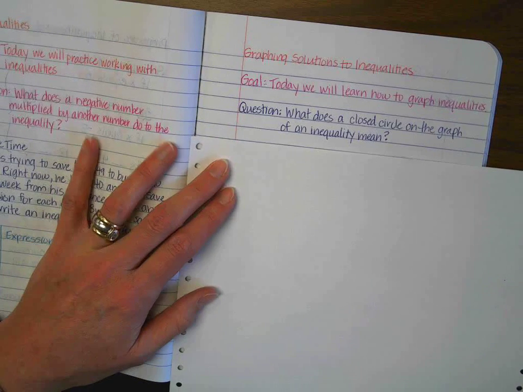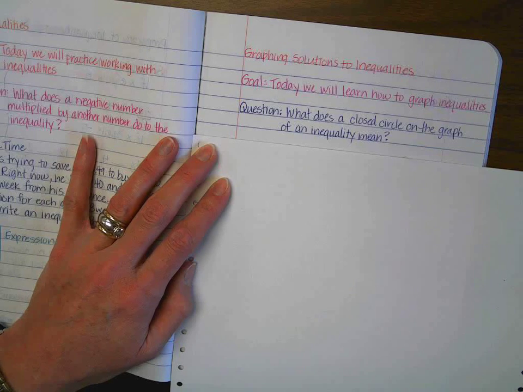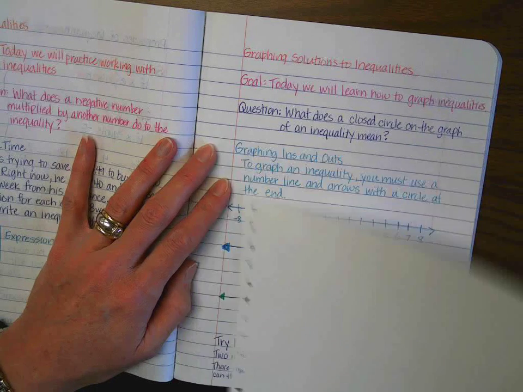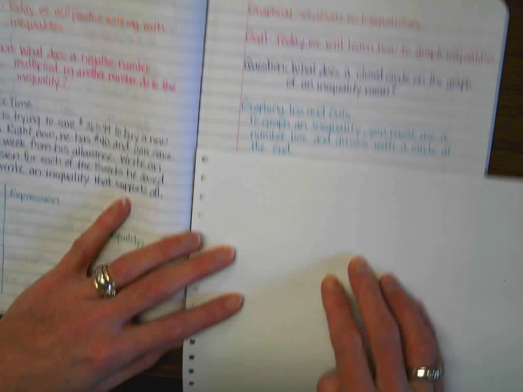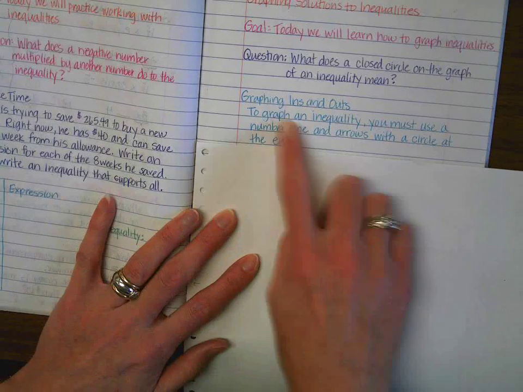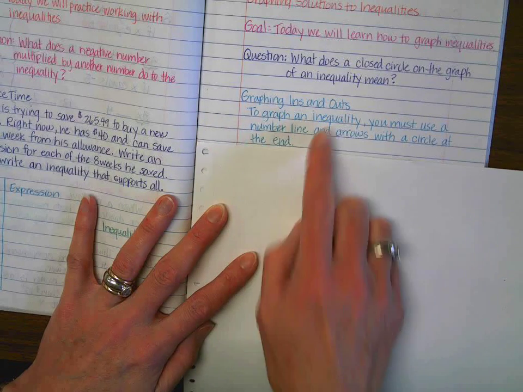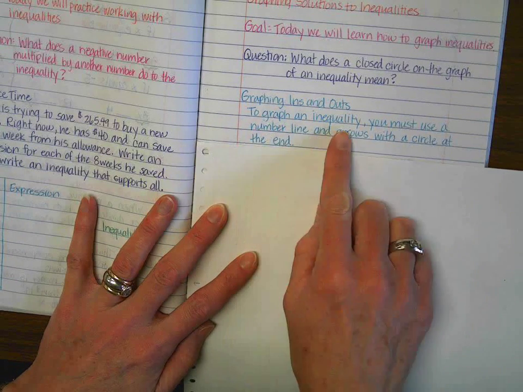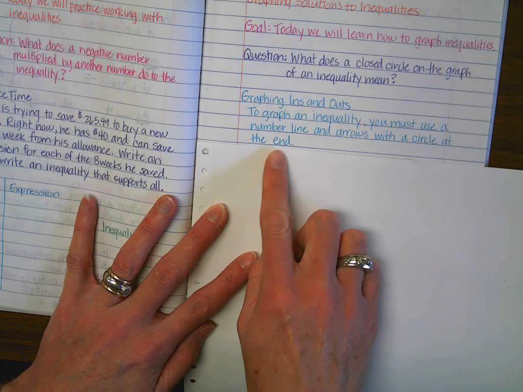The question that I want you to be thinking about is, what does a closed circle on a graph of an inequality mean? Basically, the thing that I want you to know about graphing inequalities is there are some specific rules, and we're calling them the ins and outs. So, graphing ins and outs of inequalities. To graph an inequality, you must use a number line and arrows with a circle at the end.